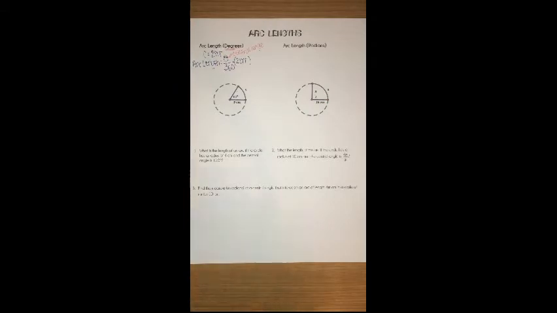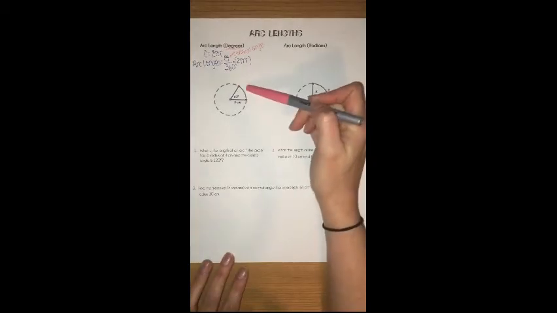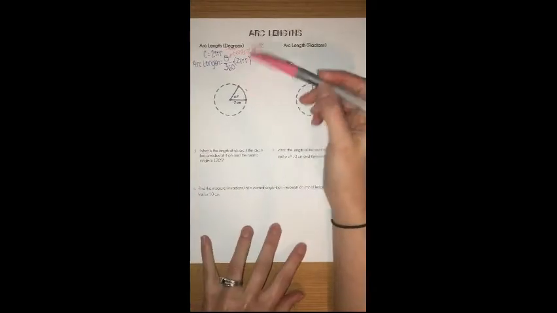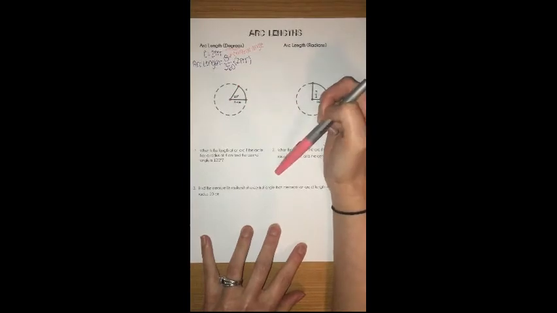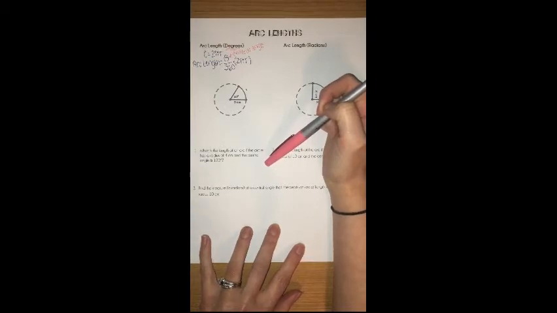So we're going to talk about finding the arc length of a piece of a circle. When we're talking about arc length, there's that piece of the circle, and yes, you have your central angle, which technically, if we were using this as an example, would be 60 degrees. But when we're talking about arc length in this sense, we're talking about it being measured in centimeters, meters, or an actual distance measure.